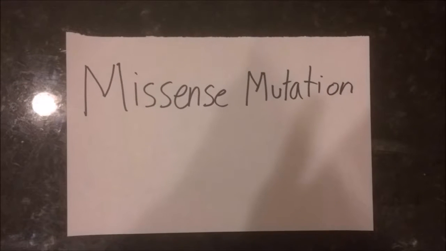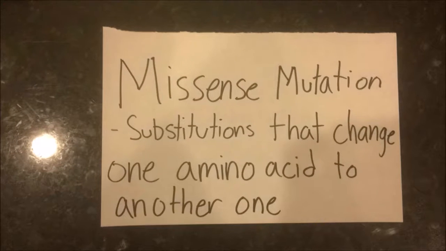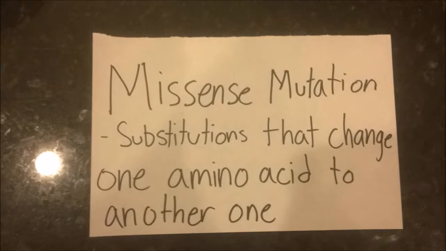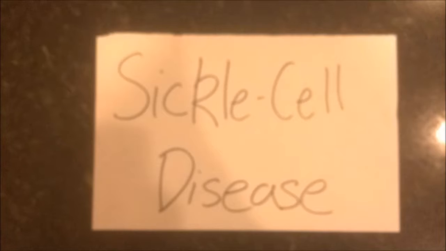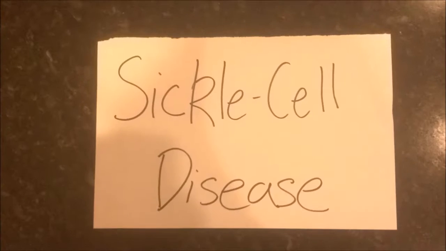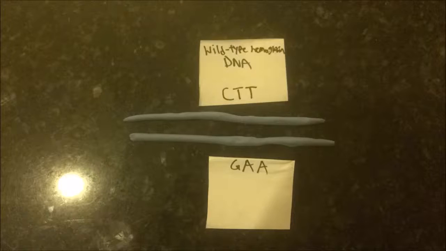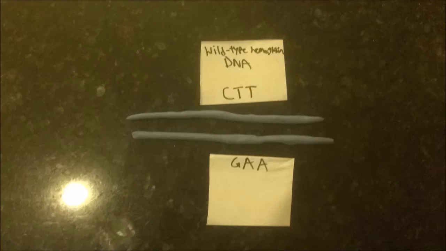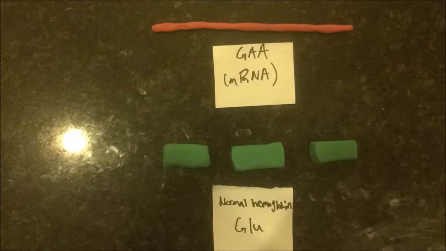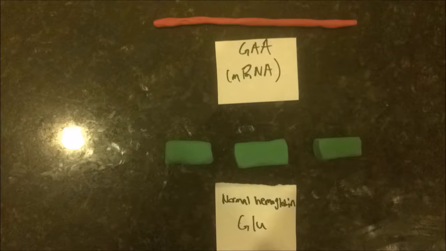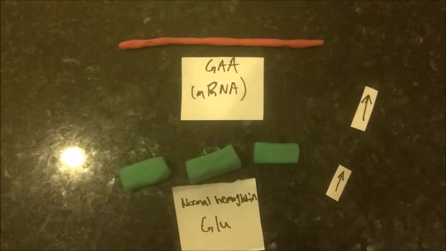Missense mutation. Substitutions that change one amino acid to another one. An example of missense mutation is sickle cell disease. A normal functioning hemoglobin DNA should look like this. Transcription of the DNA would produce an mRNA that coded for a certain hemoglobin protein. In this case, it coded for glutamic acid, which resulted in a normal hemoglobin.